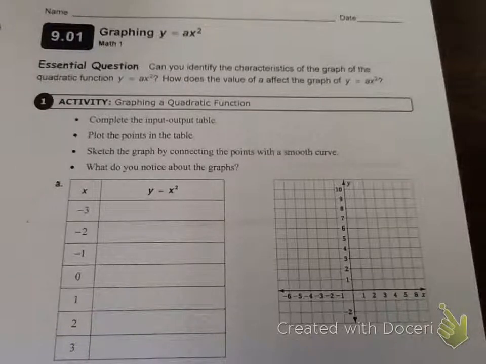Hi, 8th graders. Today we're going to talk about graphing quadratic equations. And we know that we have a quadratic equation because we have an x squared here. So a linear equation is y equals mx plus b with an x to the first power. A quadratic equation always has an x squared in it.